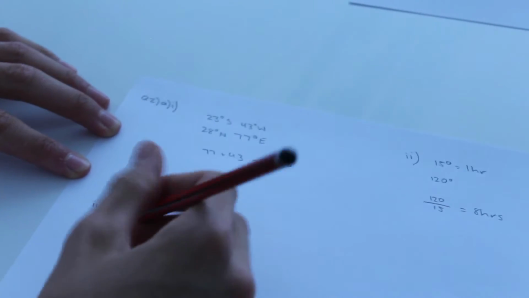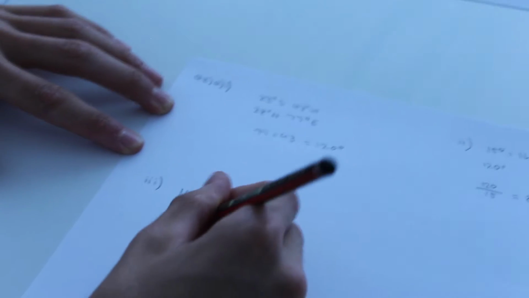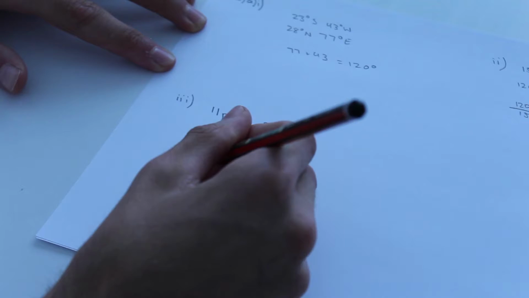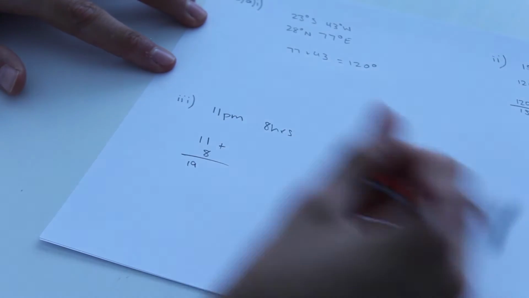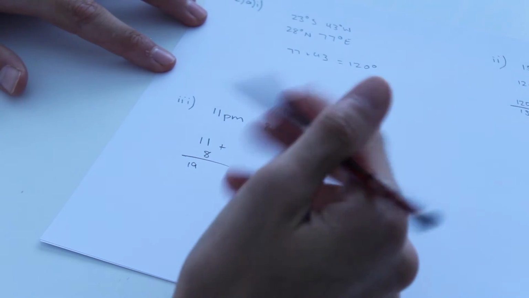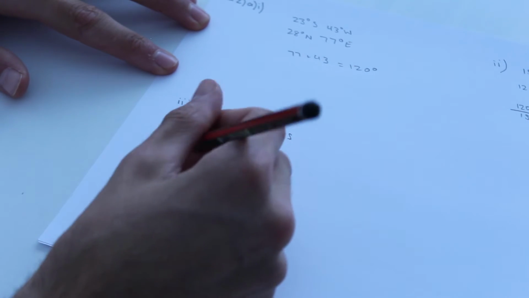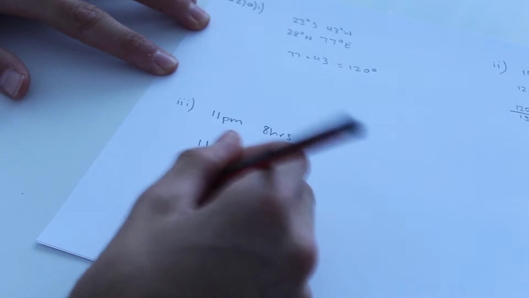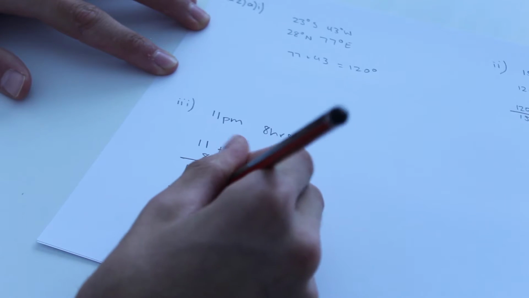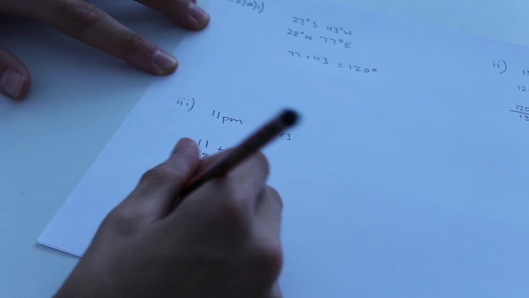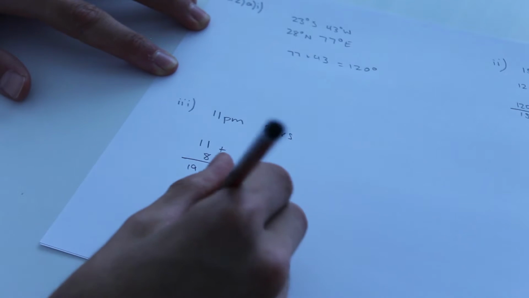So we have to put 11 plus 8, which gives us 19. So if we change that and work it from 24-hour time, 19 converts to 7 PM, but then minusing 12 hours from that, it will take us to 7 AM.